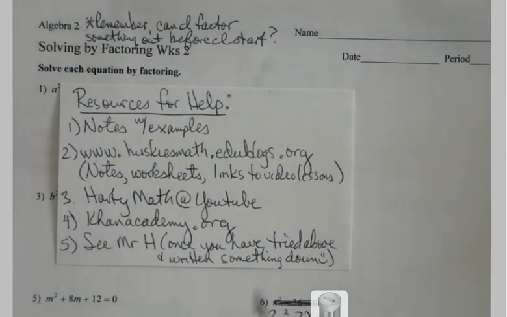Again, direct on my YouTube page at Harty Math, and just type in what you're having trouble with. Or even if you have the section number of the notes. I do that on a lot of the reviews. Just type in the section number and it'll show up for you. KhanAcademy.org, if you're looking for a different way of having it taught to you to kind of see how those things work, that's an option.